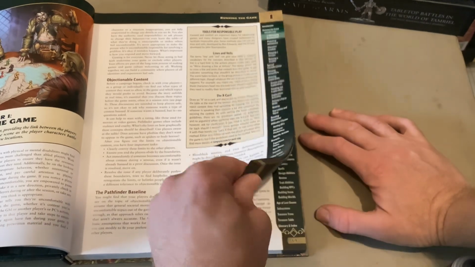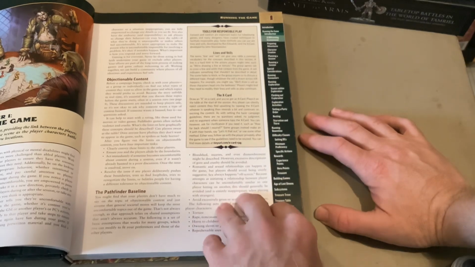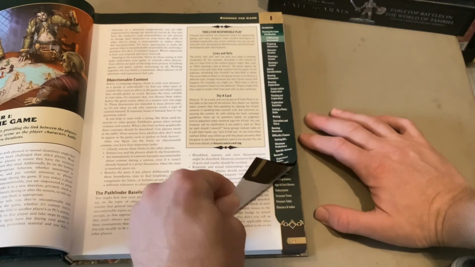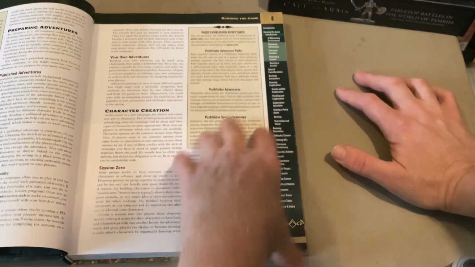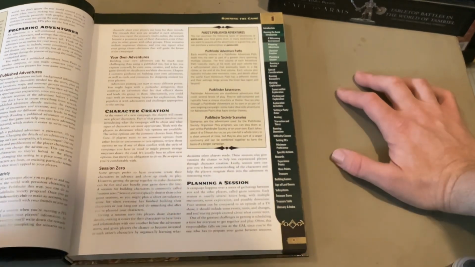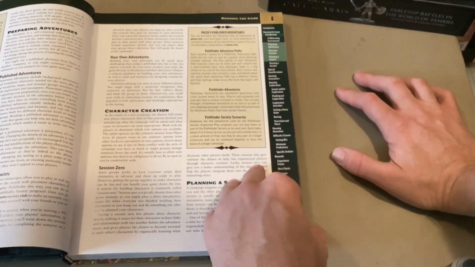Chapter one, running the game. As the GM, you're creating a welcome environment, with objectionable content, the baseline, and a sidebar table on the side for quick ideas. It gets into differences between published adventures and your own adventures.